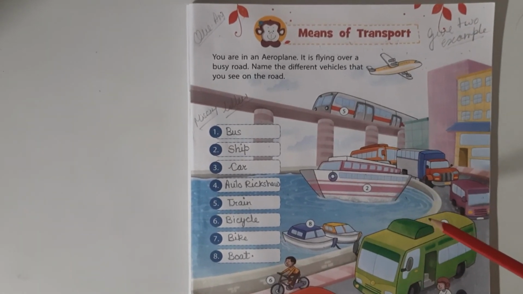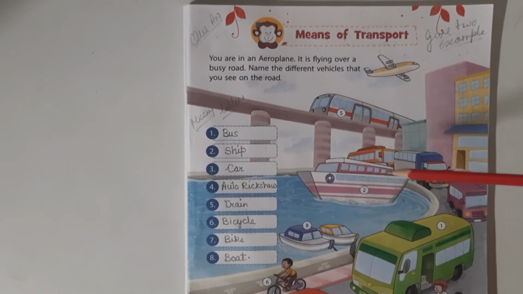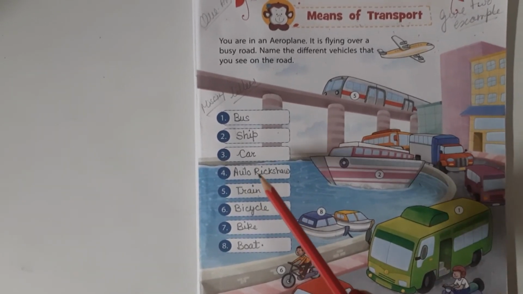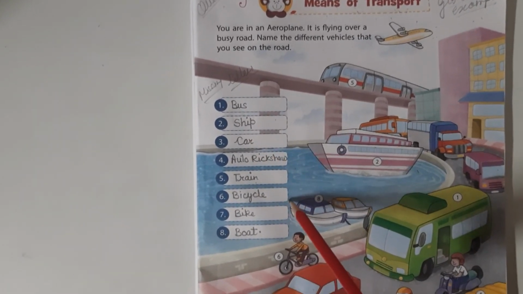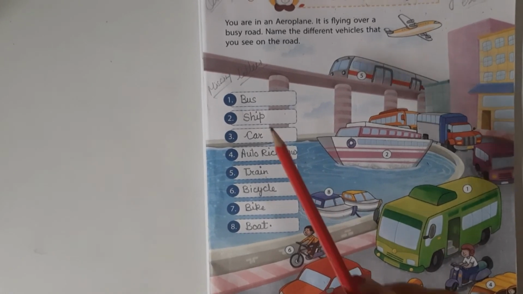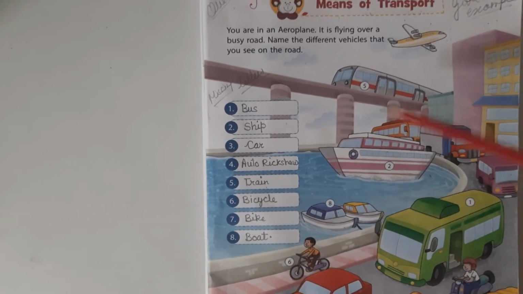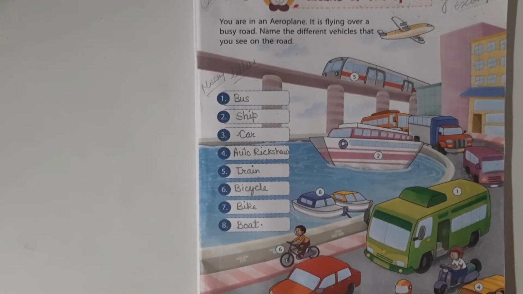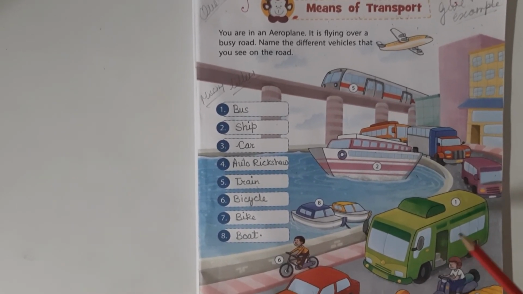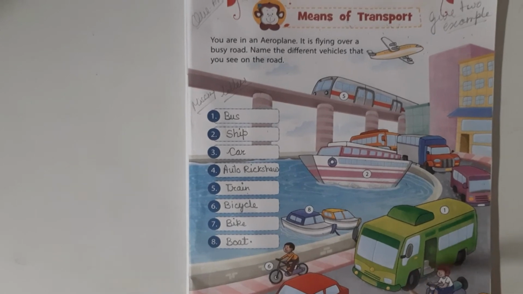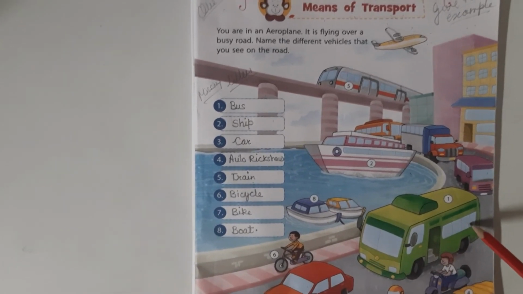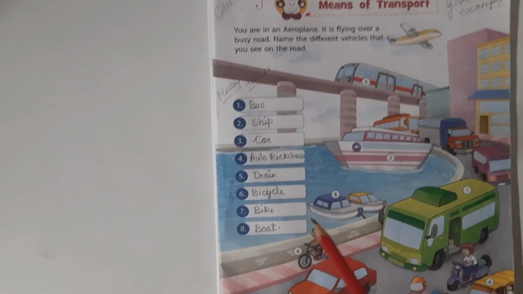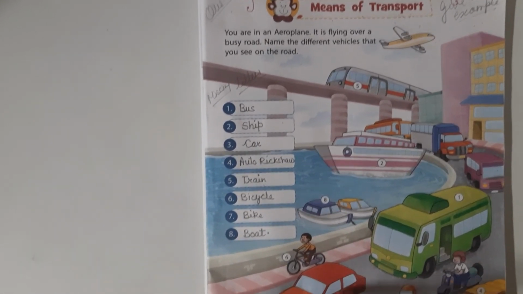In this chapter, what we have to do, we have to identify the pictures and write that means of transport in the particular box. So, number one, from the picture you have to find where the number 1 is. So, see where the number 1 is. Here, number 1 is written. What is this? This is bus. So, we have written bus. Number 2 is ship.